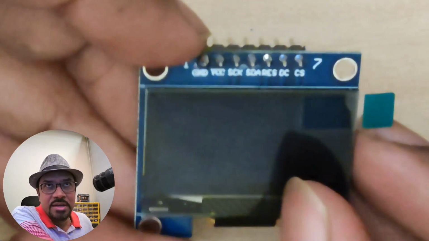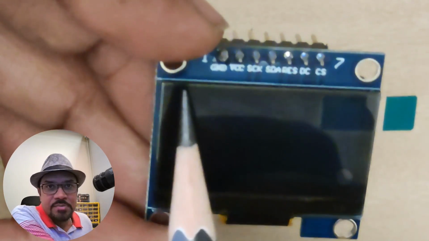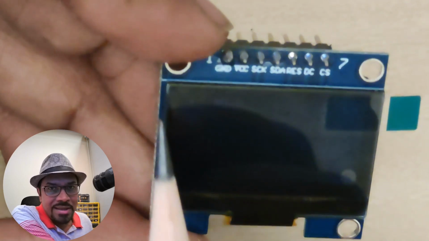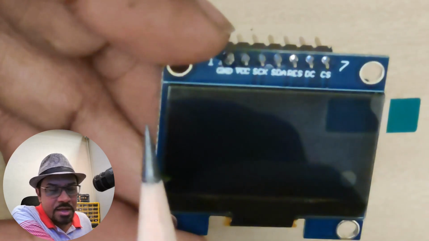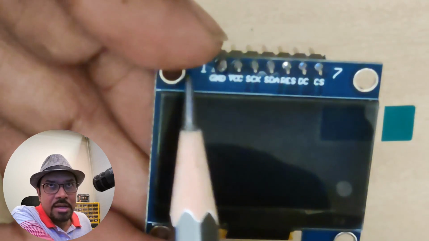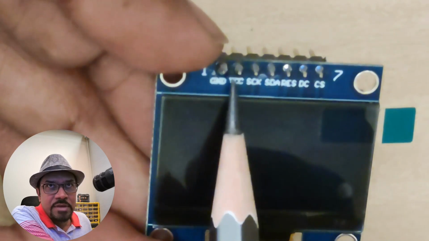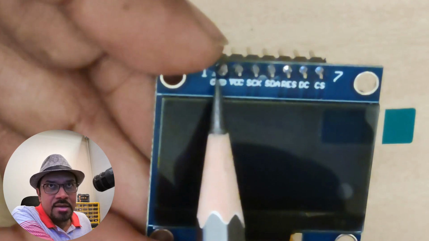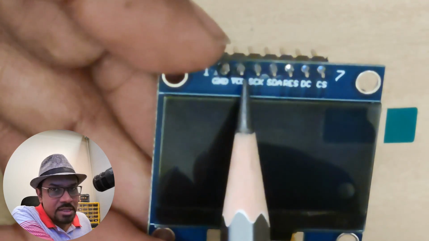Then you have the other kinds of displays. There's one other display which I found, which has actually got 7 pins in here. So when you actually see a 7-pin display, in all likelihood, it could be an SPI based display, SPI interface display. You can see they're all labeled nicely. It shows ground, VCC, these both actually for the supply. And this SCK is nothing but the clock pin.